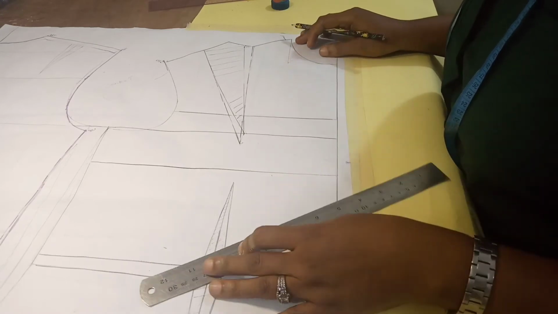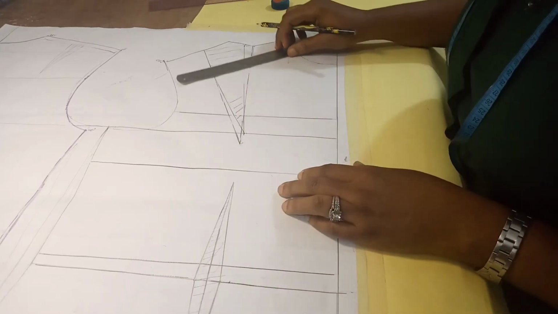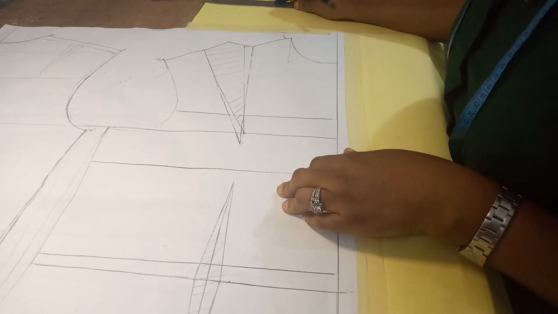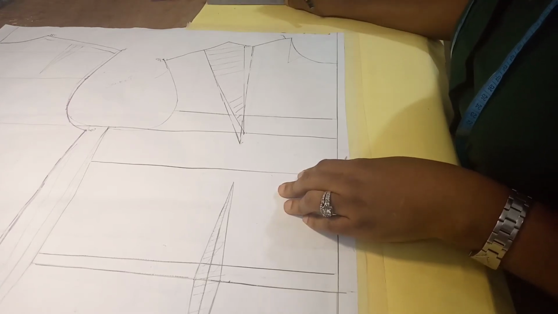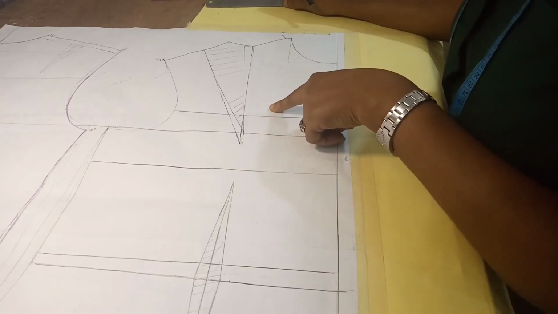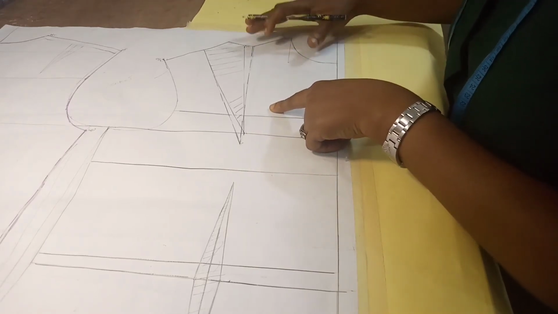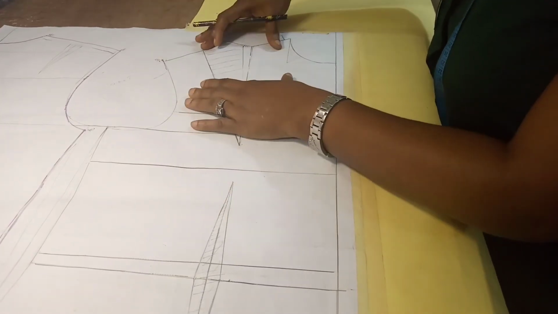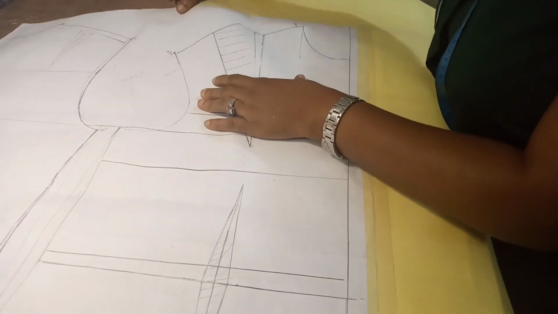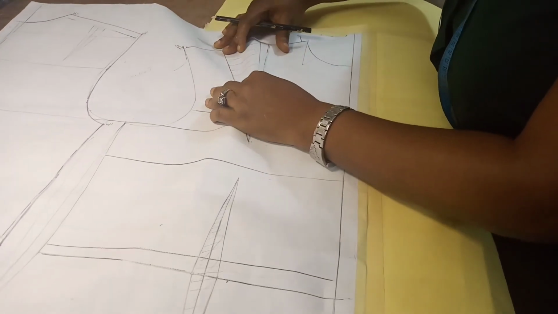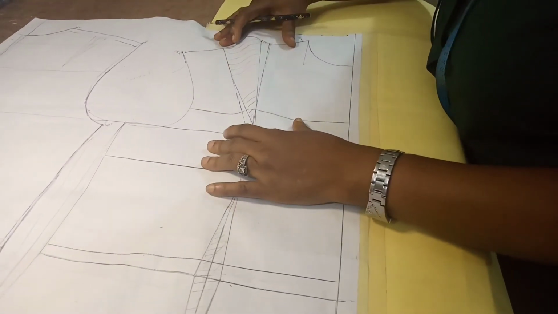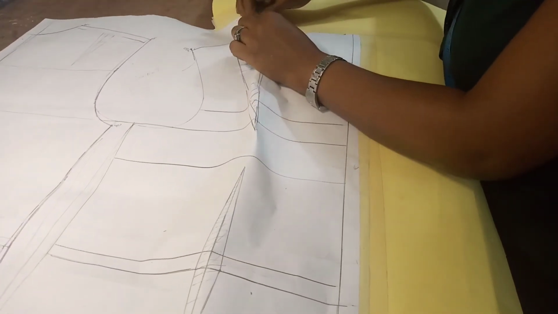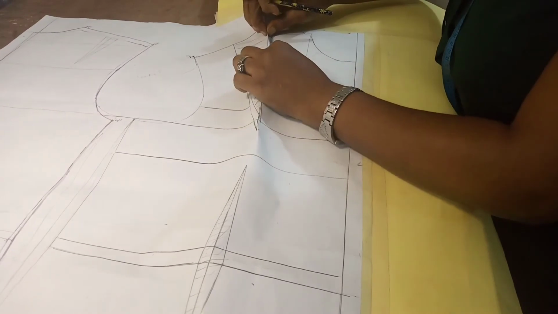The next thing we're going to do is to redraw the shoulder dart, which I've done. Then after that we are going to pin out the new darts to redraw our shoulder. So you take your new dart, going to crease it. This is the new dart, the new inner dart leg.